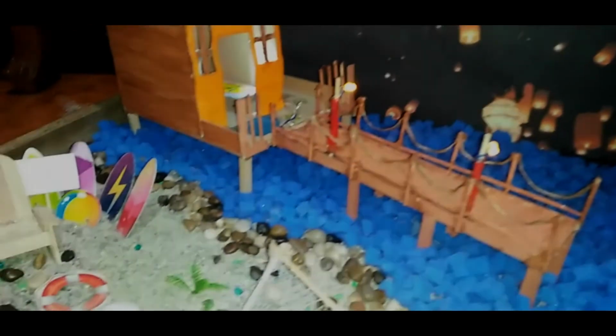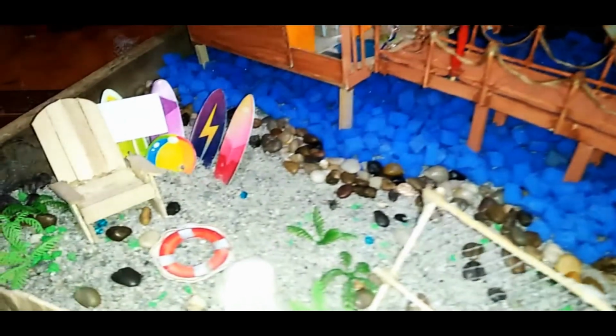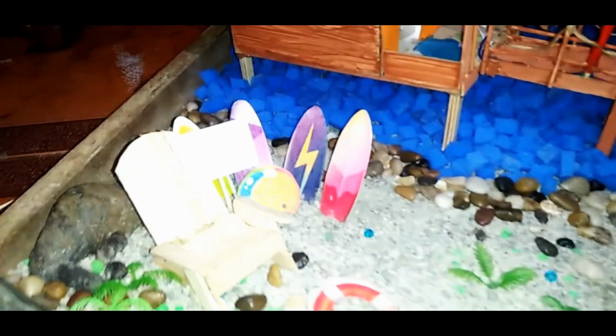As you can see in our project, there are 3 different main points. First is the mini hotel connected to a bridge with 2 light posts. Next is the sky lanterns that flew into the sky. And lastly is the lighthouse.